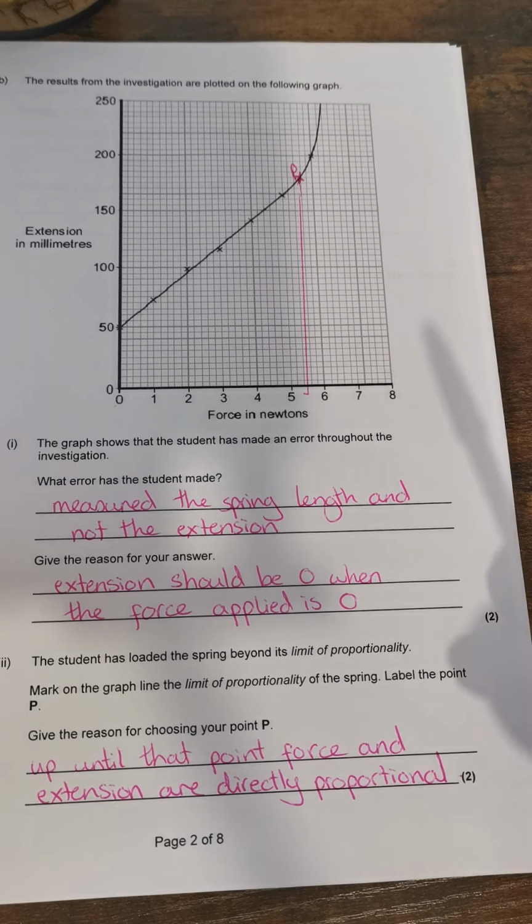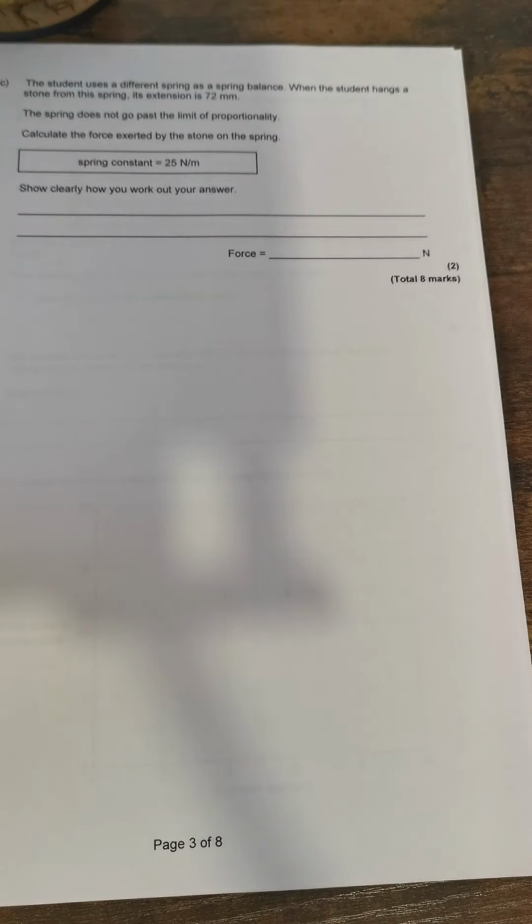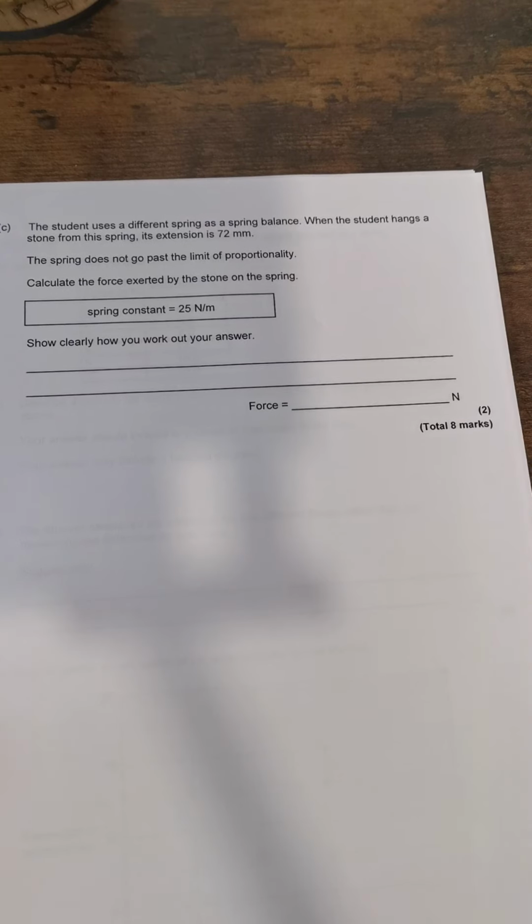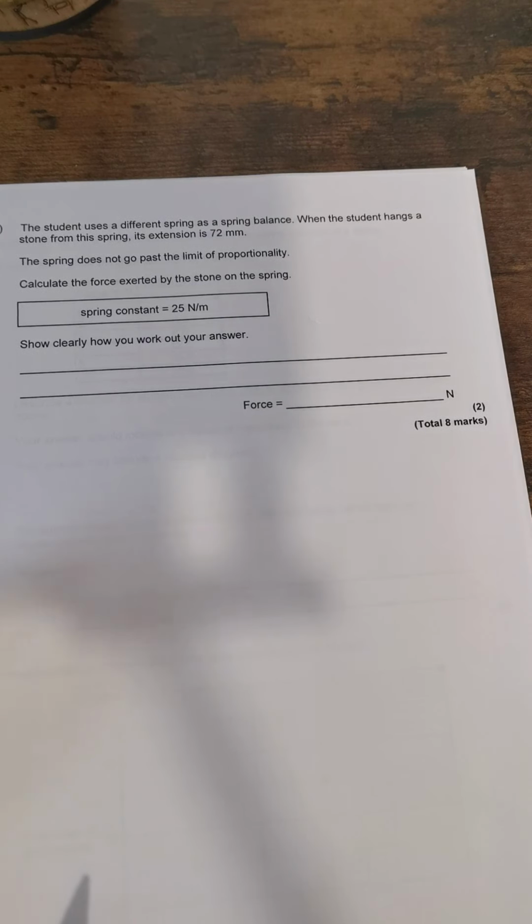Okay. So next part of the question. The student uses a different spring as a spring balance. When the student hangs a stone from the spring, its extension is 72 millimetres. The spring does not go past the limit of proportionality, which means that we can use the Hooke's Law equation. Calculate the force exerted on the stone and the spring. The spring constant is 25 newtons per metre.